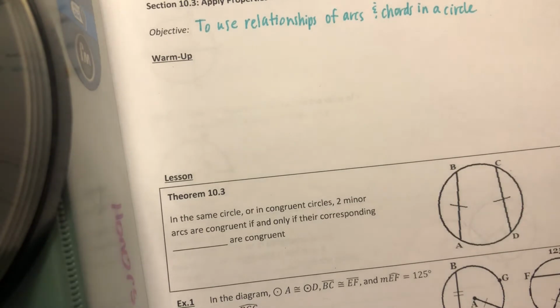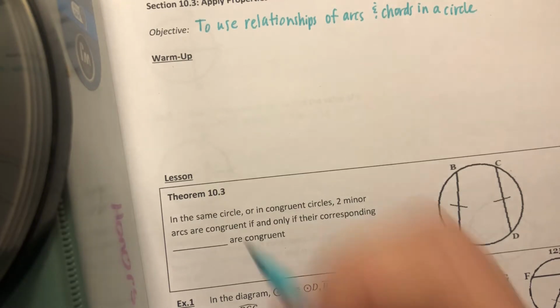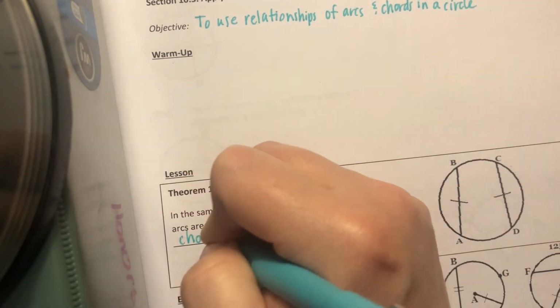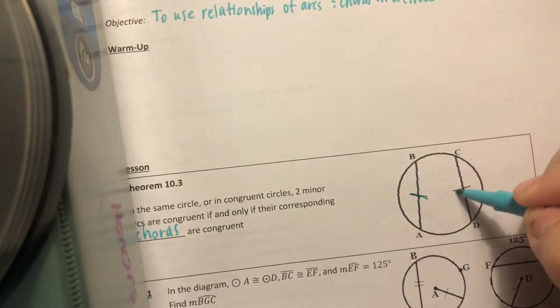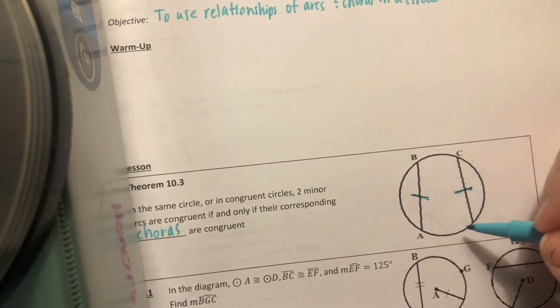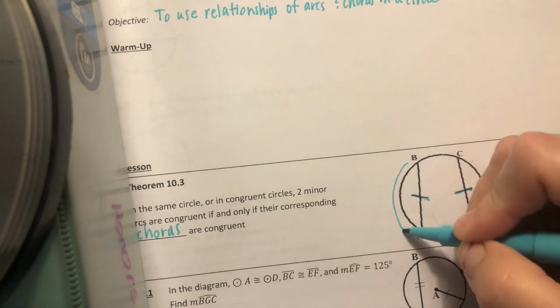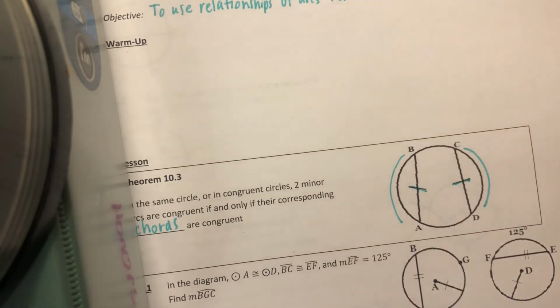So the first theorem says, in the same circle or in congruent circles, two minor arcs are congruent if and only if their corresponding chords are congruent. So if you look at the picture given to you, they've marked these two chords congruent. They're obviously in the same circle, so then we would know that arc BA is congruent to arc CD.